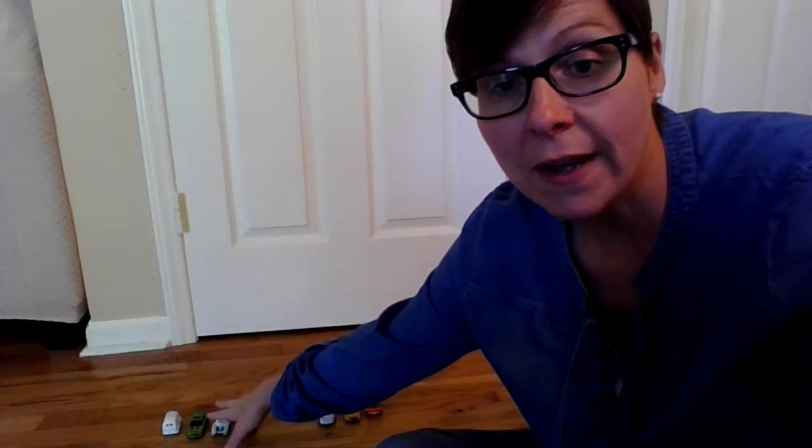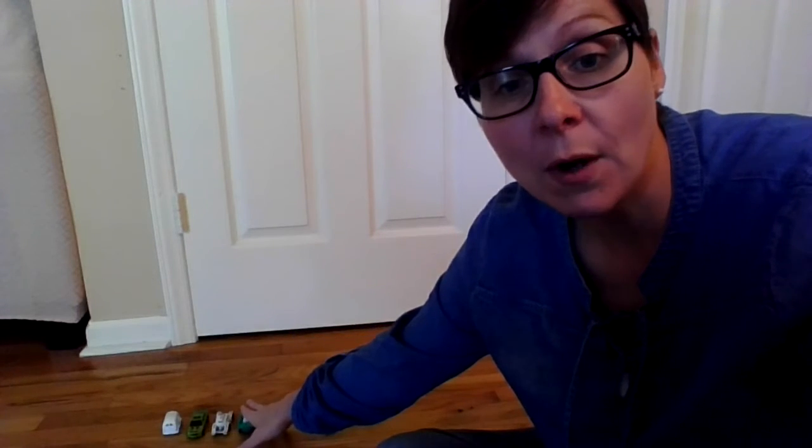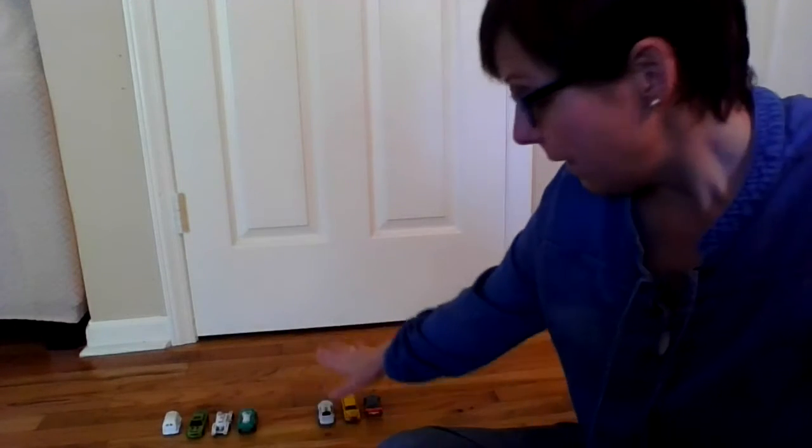So now we know that we have 4. We don't need to count these 4 again. We already know we have 4, so we can just go ahead and count on. 4, 5, 6, 7. John now has 7 cars.